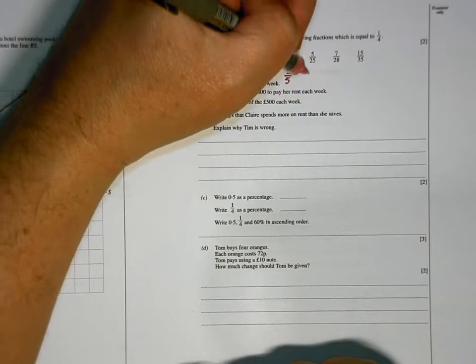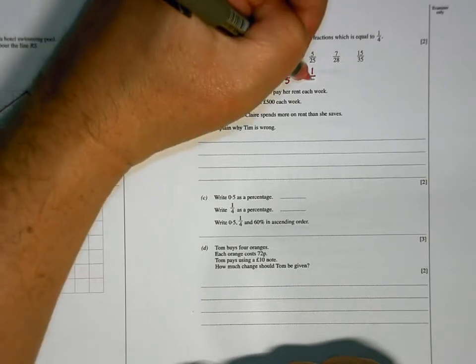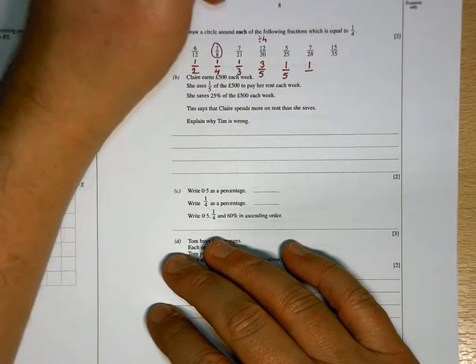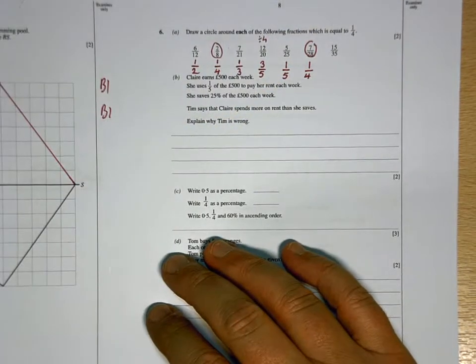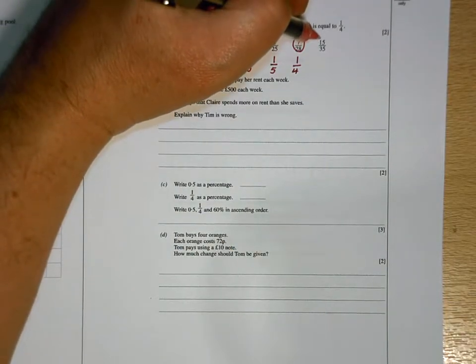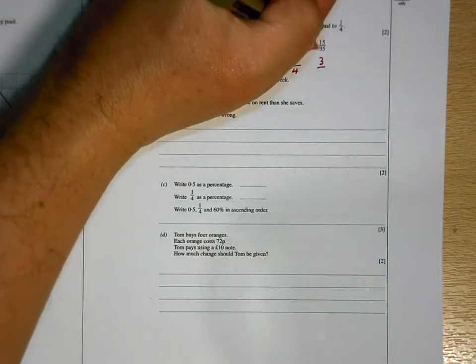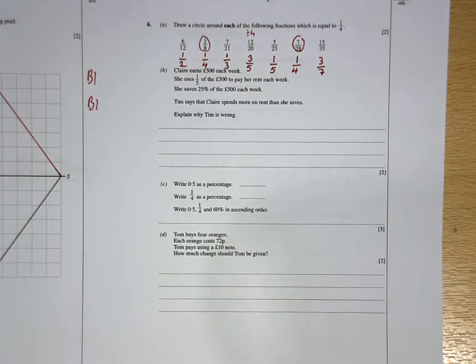This one we can divide top and bottom by 5. 5 divided by 5 is 1, 25 divided by 5 is 5. This one we can divide top and bottom by 7. 7 divided by 7 is 1, 28 divided by 7 is 4. So that's another one which is equivalent to a quarter. And then this one we can divide top and bottom by 5. 15 divided by 5 is 3, 35 divided by 5 is 7. So the only two that are equivalent to a quarter are those two. So you'll get one mark for each.